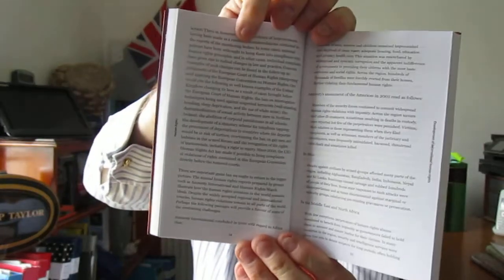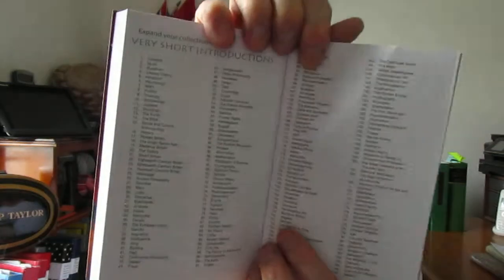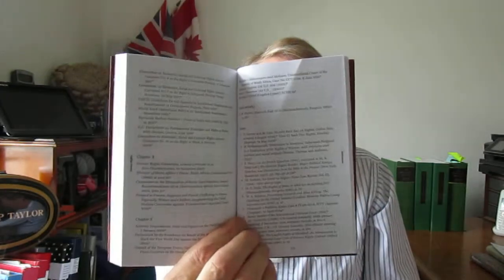Then if you get into the book, you'll see that the typeface is quite small. There's a lot of information, and at the back you have a useful list of the actual very short introduction series. This is number 163 in the series. You do have an index, which is very useful, at the back, and then you have the Universal Declaration of Human Rights actually set out at the back in an annex, which I think is extremely helpful. Then you do have notes for each of the chapters, again, which are listed at the back.